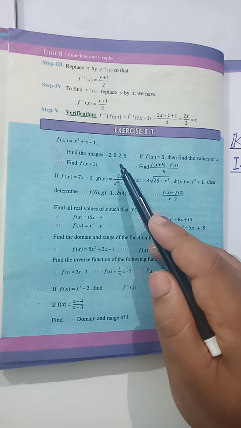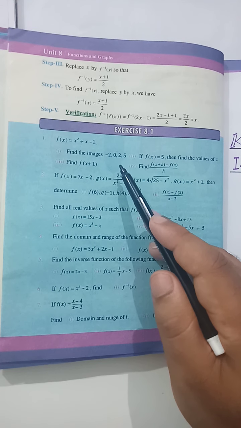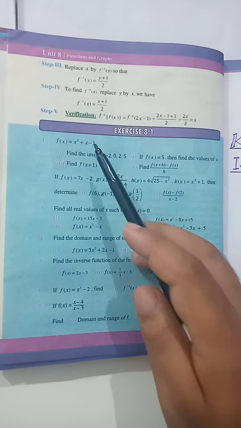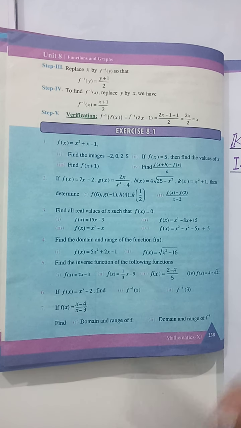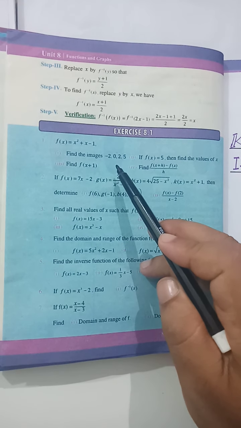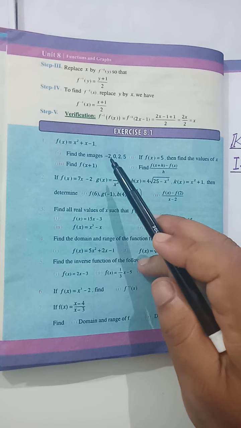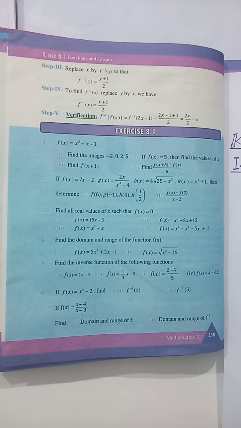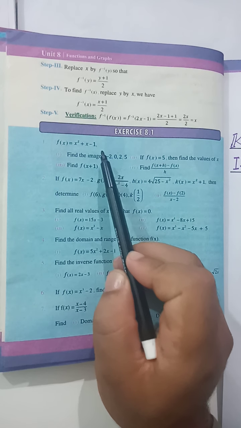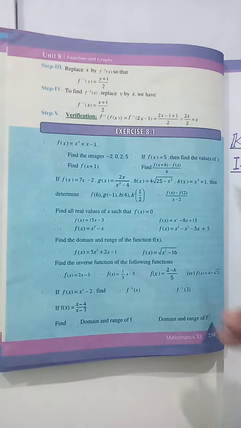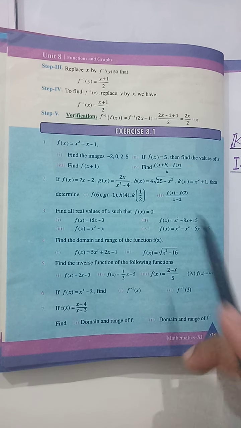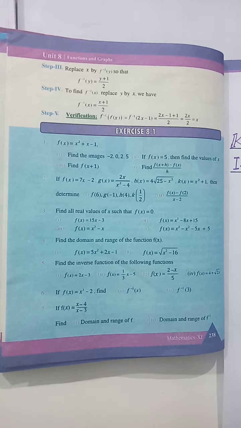You already know from the theory that we discussed in the previous video lecture that the domain of the quadratic functions is the set of real numbers. So when you are finding the images of these values, you need to put these values in the function, and the value which comes in the output when this function x square plus x minus 1 operates on these values one by one is the image of the input. These inputs are from the domain, the set of real numbers. One by one we will discuss these parts.